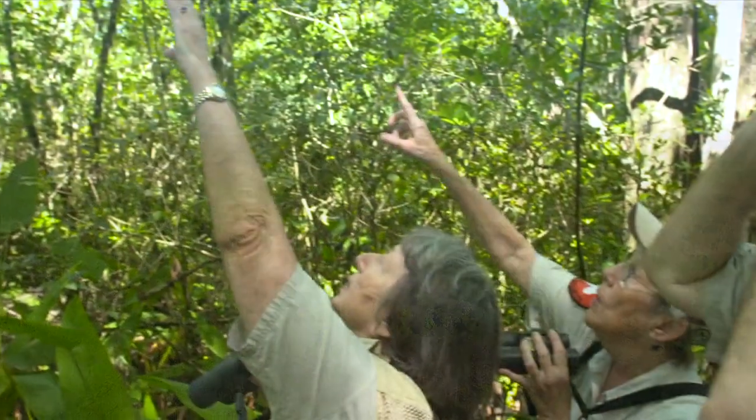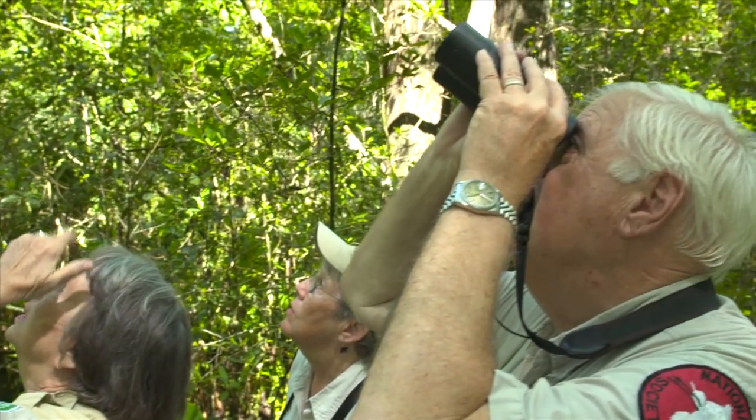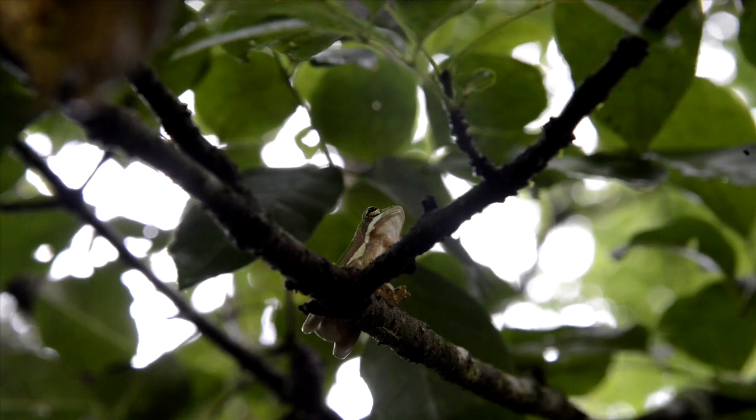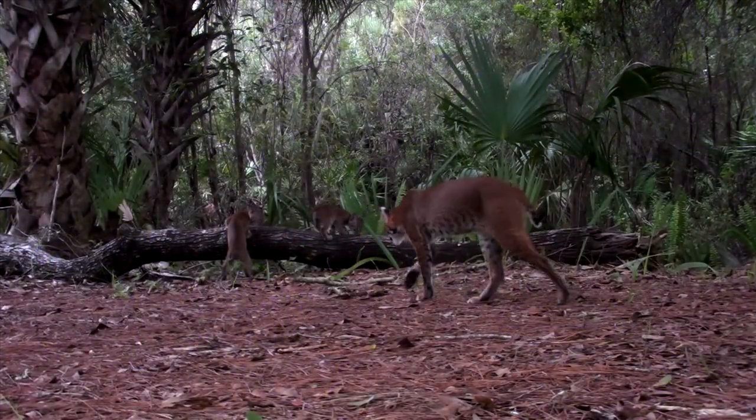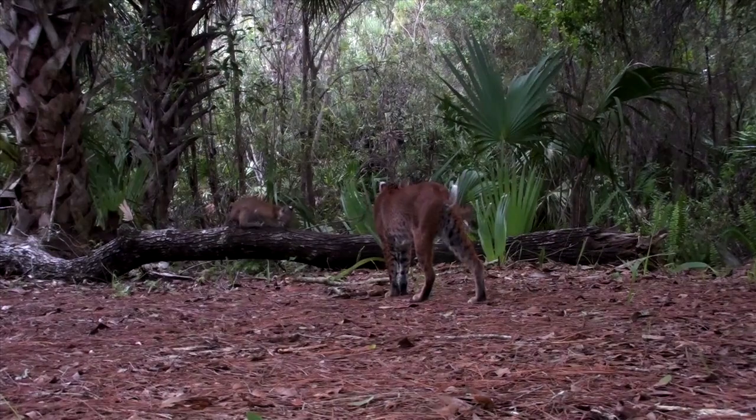The sanctuary has grown and become one of the premier places for birders and nature enthusiasts and people who just want to see the ecosystem that used to cover much of Southwest Florida 100 years ago.